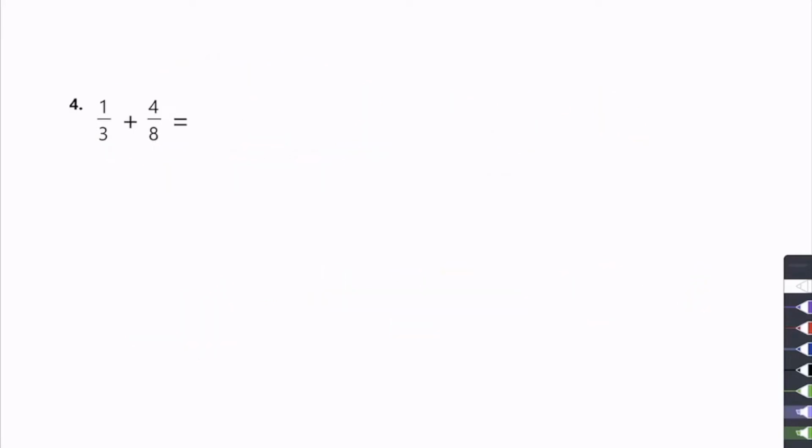Let's try this one, 1/3 plus 4/8. So a few things here. We can do the same thing again. So we can either write the common denominator, so 3 and 8. Well, 3 times 8 is 24.